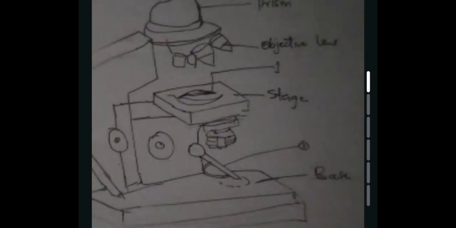This is the stage. No, it is the base. The stage should be here. So now, this is the stage. Now, what is this? It's a clip. So what is it? Who's going to tell me what this is? I'm labeling it as number 1. Who's going to tell me what this is? I'm labeling it as number 2. Okay, who's going to tell me what number 1 is?